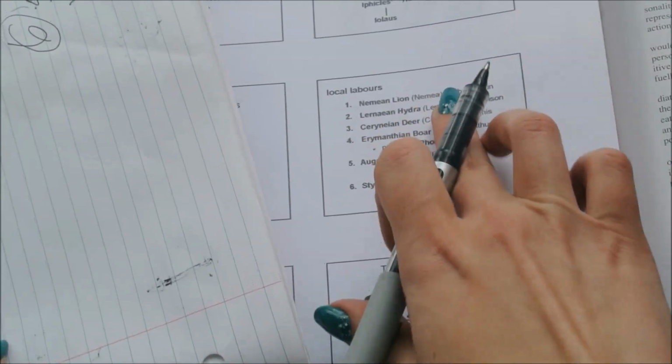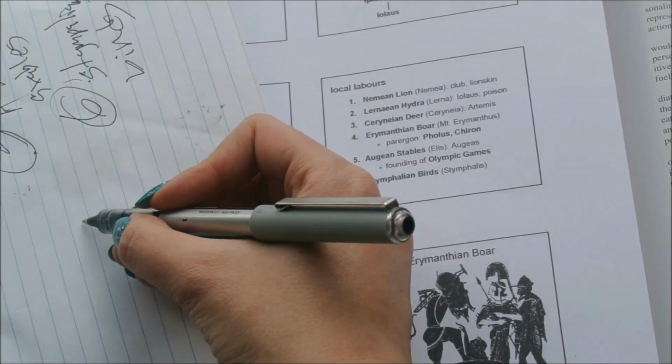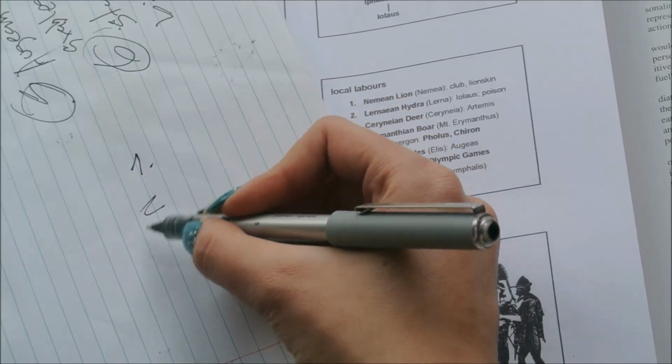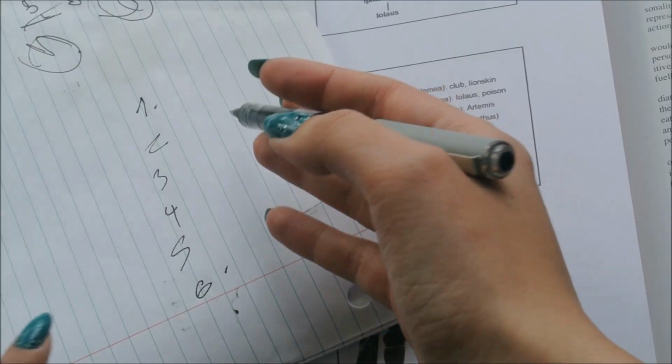Go through the slides, come back to it. Labors. I remember now, just because I wrote it, I remember there were 6. So 1, 2, 3, 4, 5, 6. And depending on your class, how detailed you need to remember.